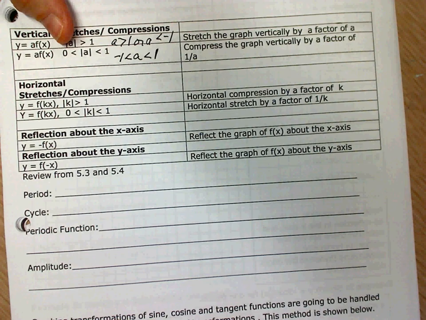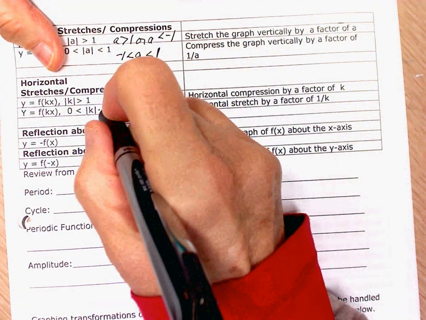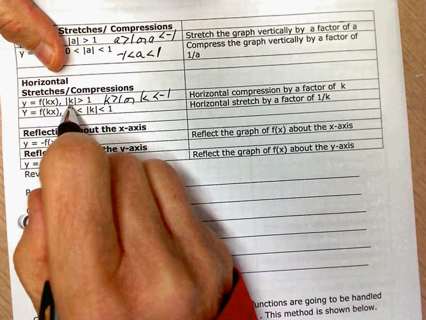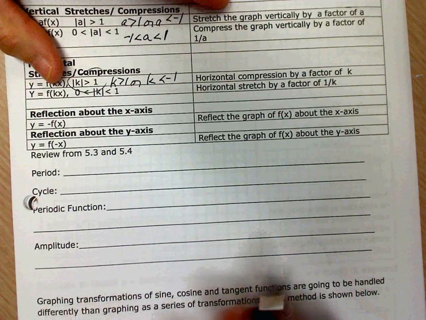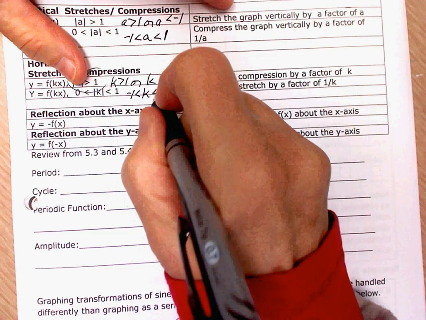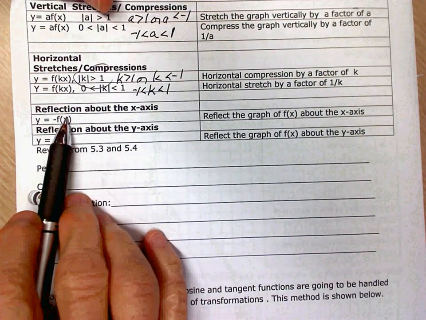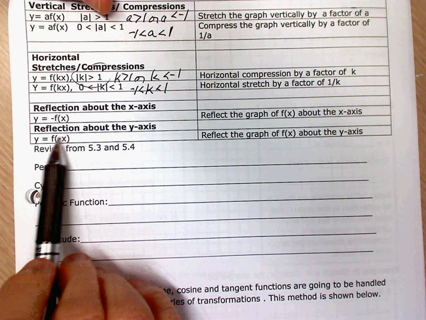Here we're saying either k is greater than 1 or k is less than negative 1. It's a short form to write both of these things. And this one is saying negative 1 is less than k is less than 1. Again, we could have reflections about the x-axis, and we can have reflections about the y-axis as well.